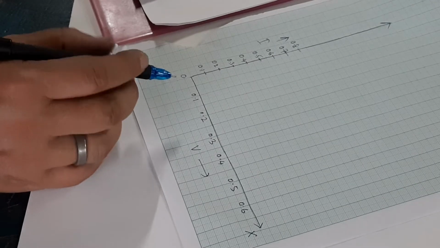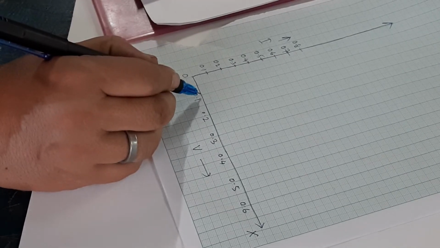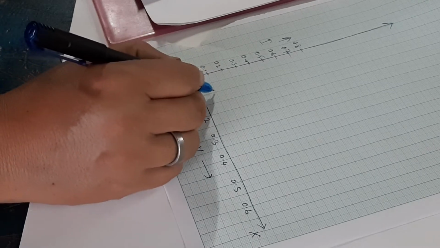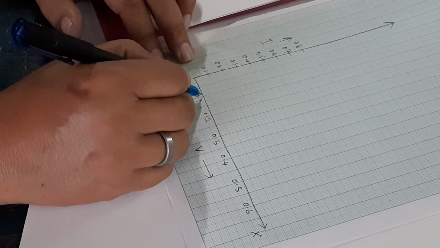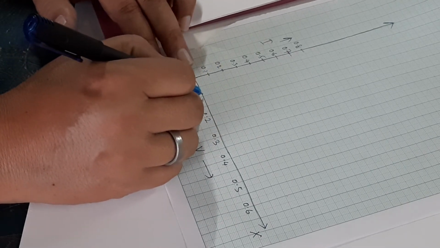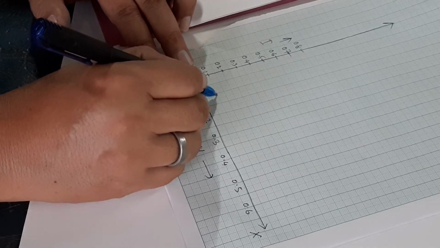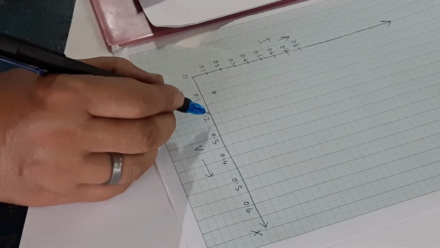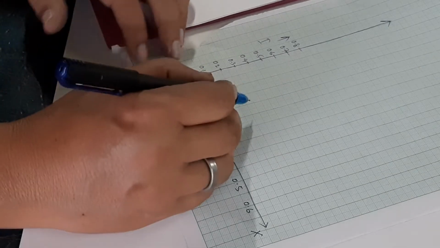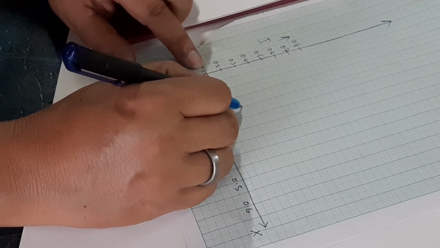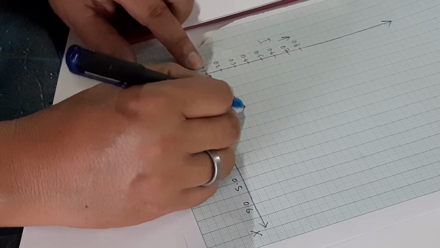So for the first reading, for 0.1 in the voltmeter reading, the ammeter reading is 0.08. So we mark 0.08 here. For 0.2, it is 0.22, two divisions.